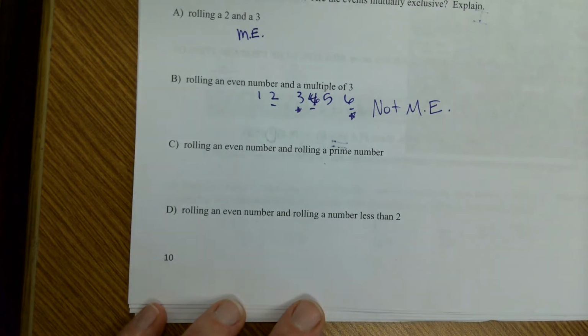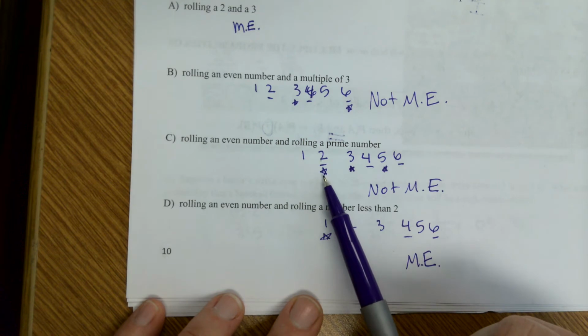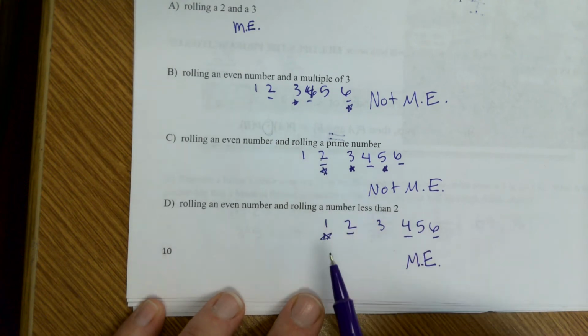I want you to pause. I'm going to pause the video. I want you to try to do the next two by yourself. C would be not mutually exclusive because 2 is both even and prime. So that is true for both. Since there's an overlap, then not mutually exclusive.